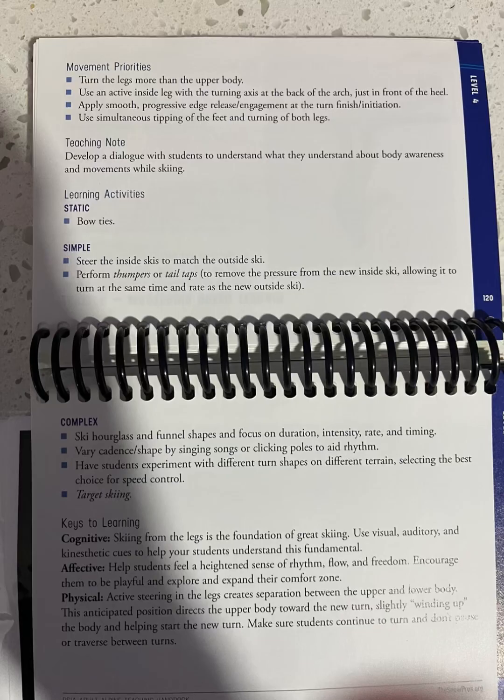Learning activities. Static. With skis on, stand across the fall line and roll both ankles and knees into the hill to tip both skis simultaneously. Balance on the outside ski.